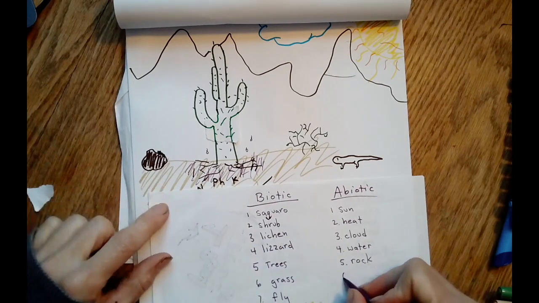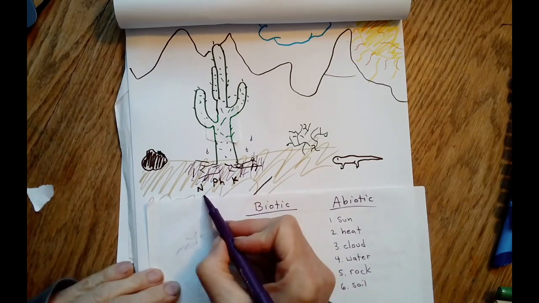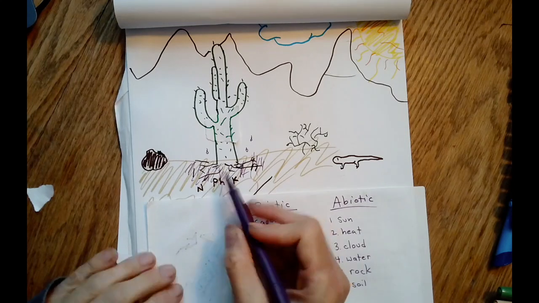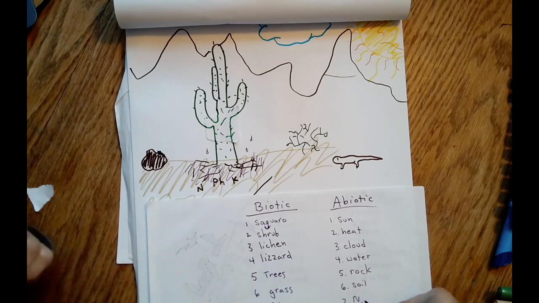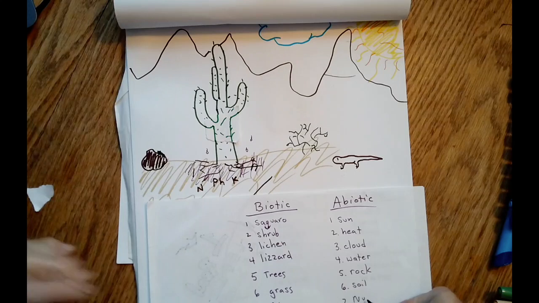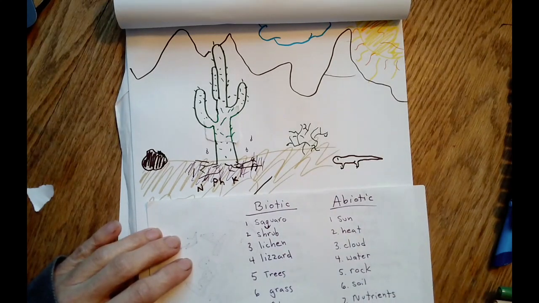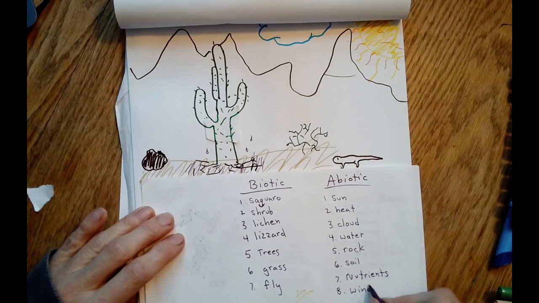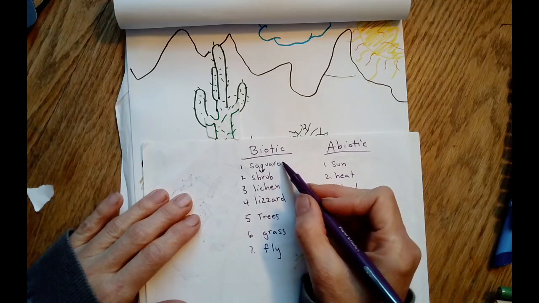the soil, the nutrients in the soil, so I abbreviated them, and here we have nitrogen, phosphorus, and potassium. So those are often minerals, like little pieces of metal sometimes, lead, mercury, nutrients. You could say the mountains are not alive. You could say the wind. Wind is not alive.